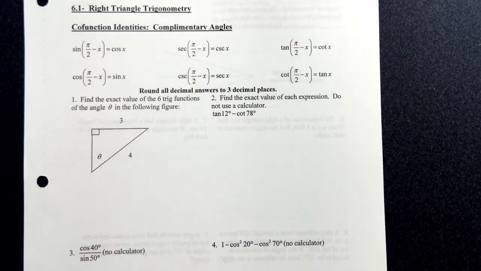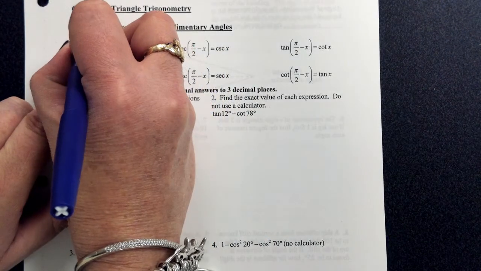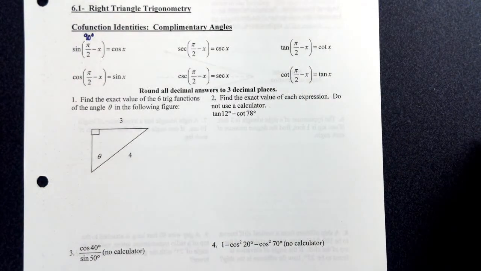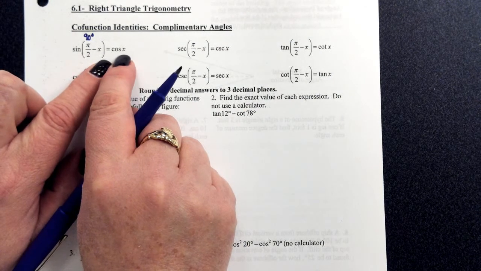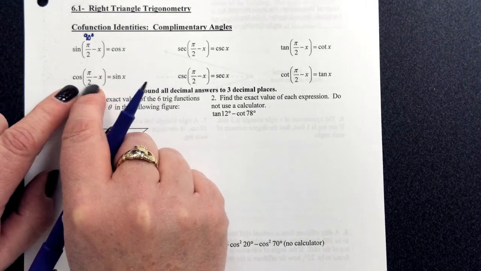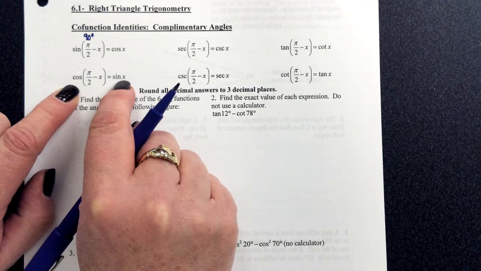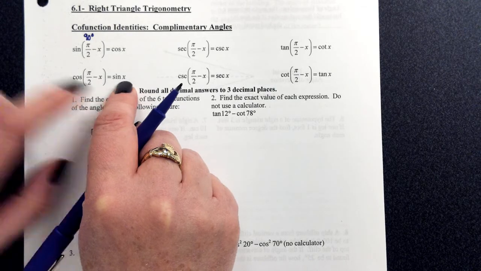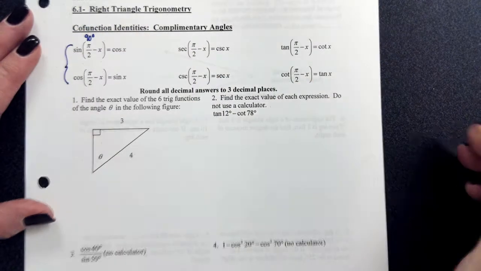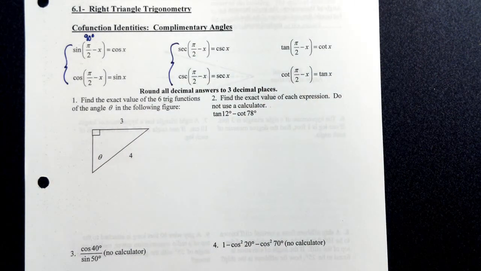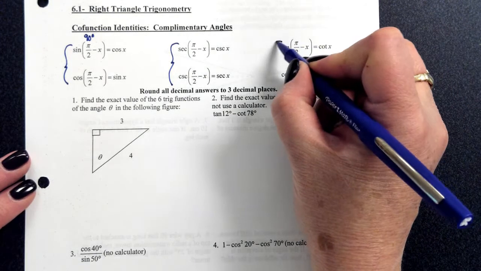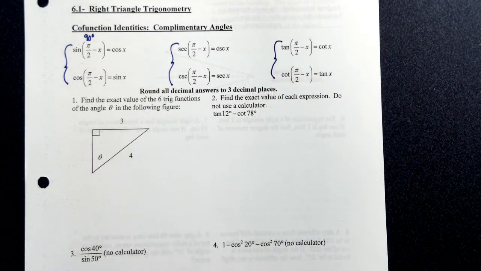So meaning right here that, remember, pi over 2 is equivalent to 90 degrees in radians. So the sine of 90 degrees minus some angle is going to be equal to the cosine of whatever this angle is going to be. Vice versa, the cosine of 90 degrees minus this particular angle will be equal to the sine. So sine and cosine go together as cofunctions. Secant and cosecant, well, that makes sense since secant and cosecant are reciprocals of the sine and the cosine. So secant and cosecant are also cofunctions of one another. Tangent and cotangent go together as well, are cofunctions.